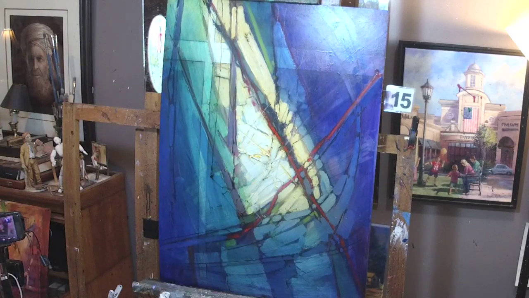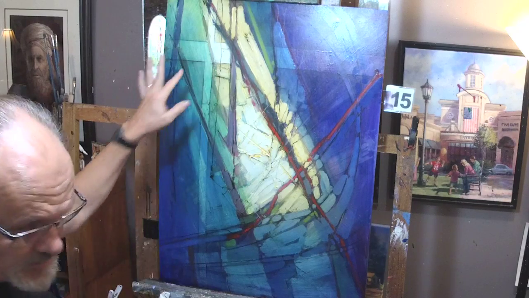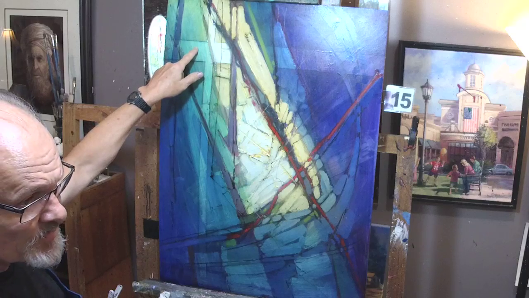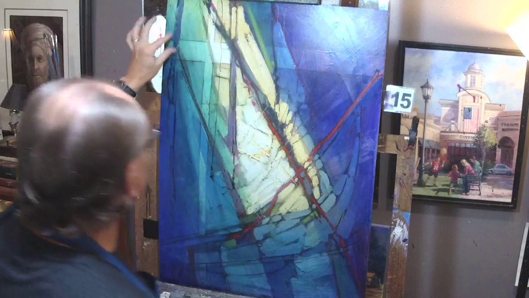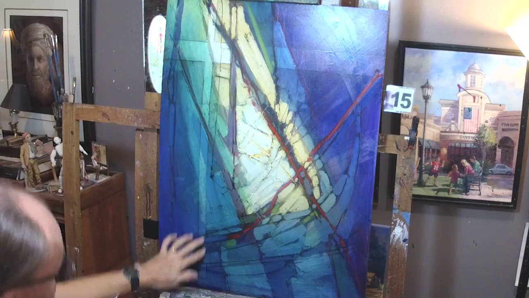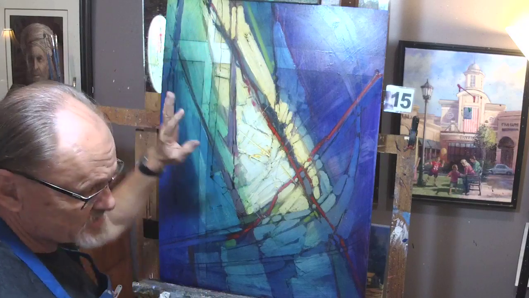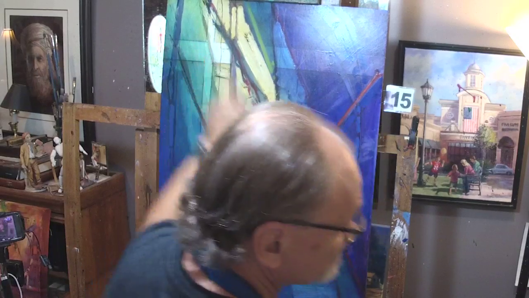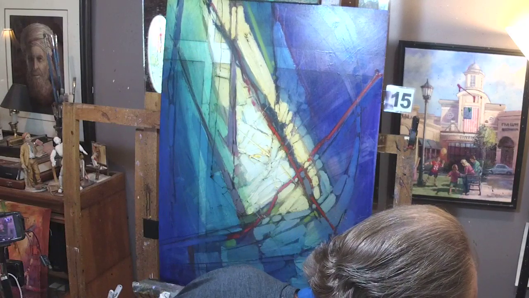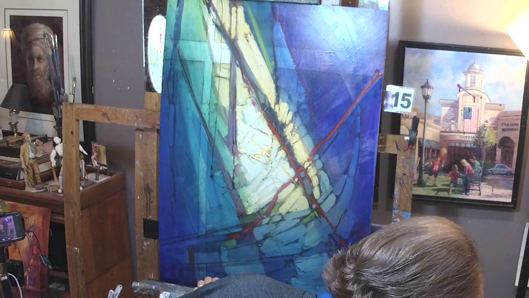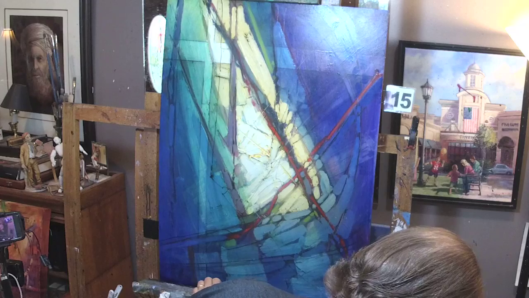All right, let me think about how to fix this most easily. I know what I'm going to do. I'm going to take this little bit of architectural or geometric hard edge, horizontal, vertical, which, by the way, if you missed my earlier broadcast, that was done on phase 8. So that was the very last thing that I did before the final phase 9. And it was quite a surprise.